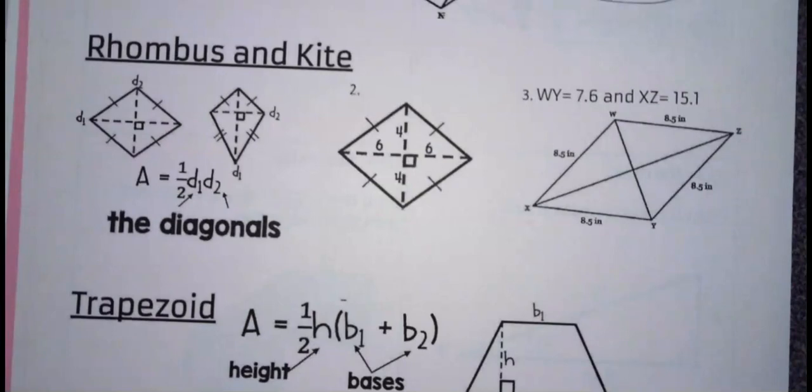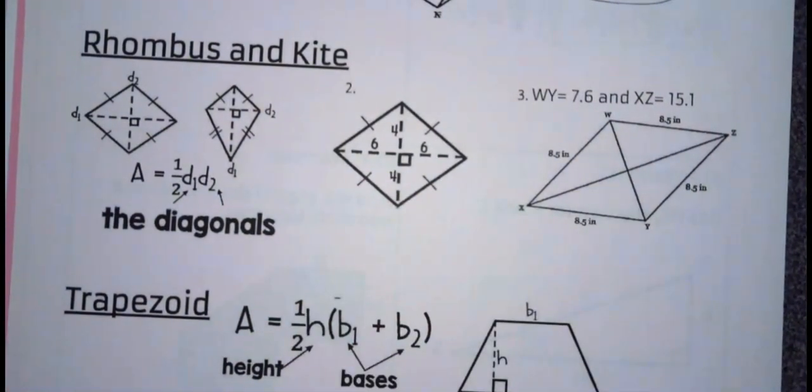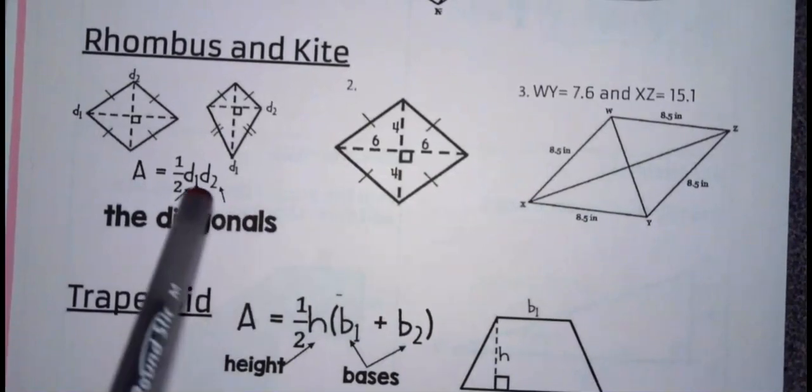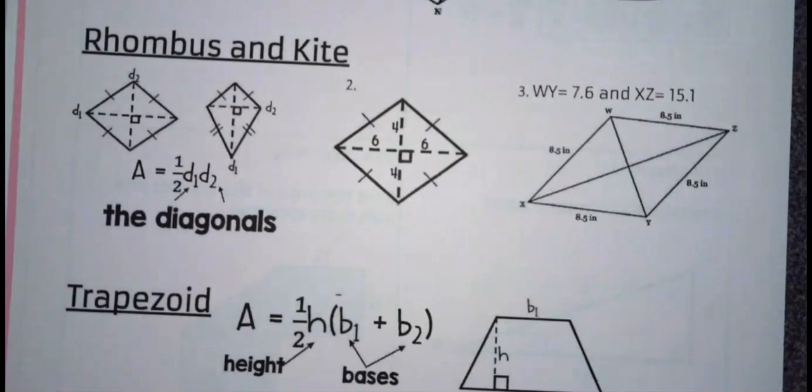All right, rhombus and kite. So either a rhombus or a kite. I think all of these examples are actually rhombuses, but it works for kites as well. And you basically take the diagonals and you divide them by 2. Which is the same as multiplying by 1/2. Multiply the diagonals, divide by 2. Okay, what does that look like?